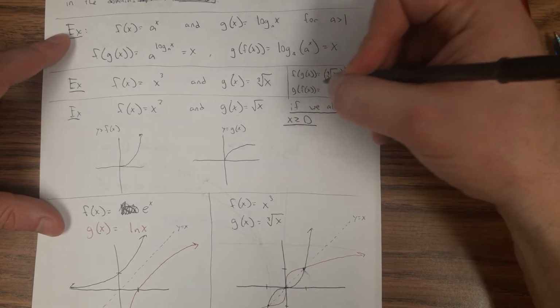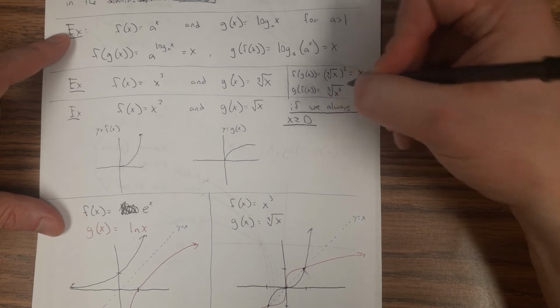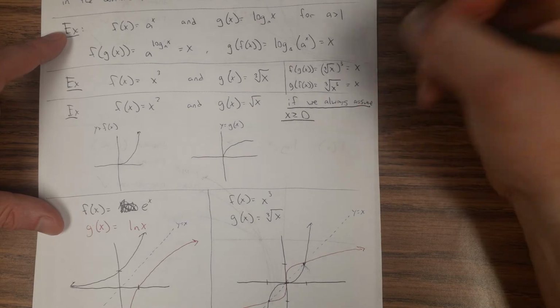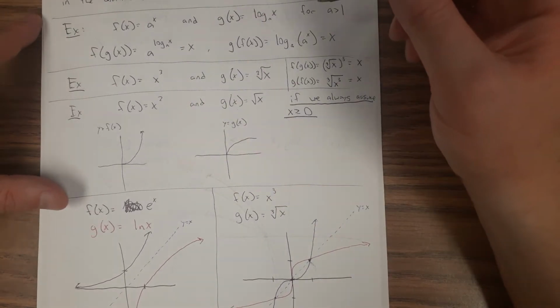Similarly, if I did g of f of x, that would be like this with the x cubed on the inside. But we know that doesn't matter. We know we just get x. So these are inverses of each other.